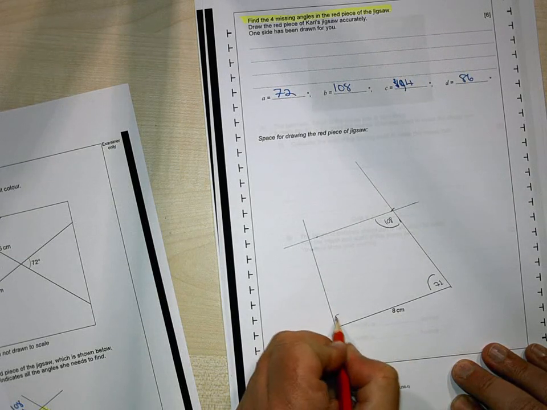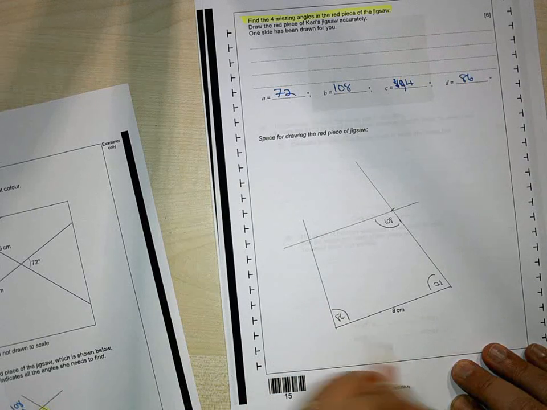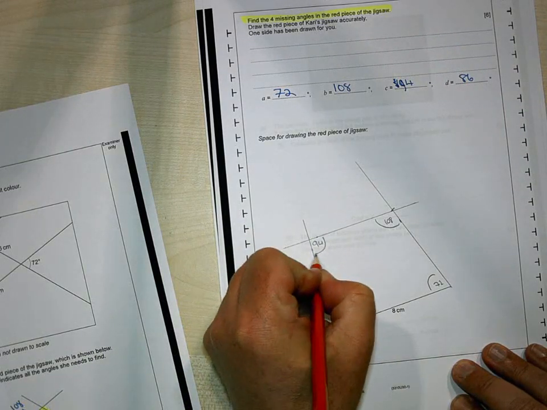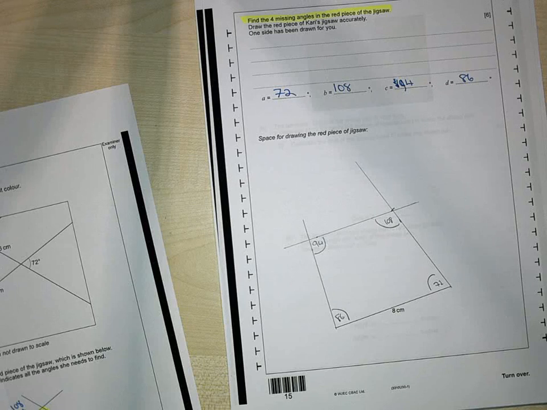That is 72 degrees. That's 108. That one is D, 86. And this one is 94.